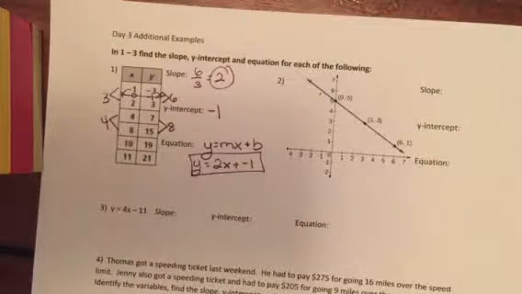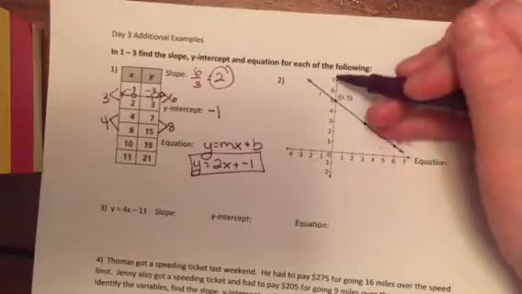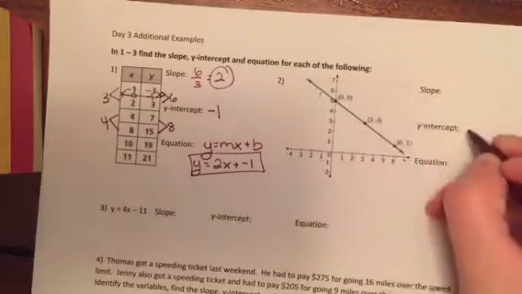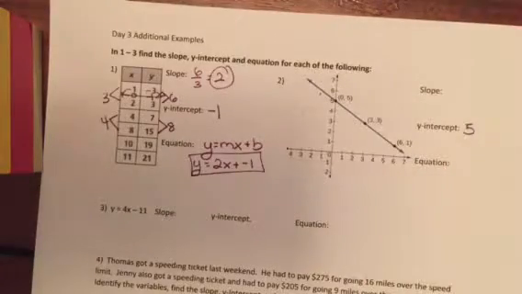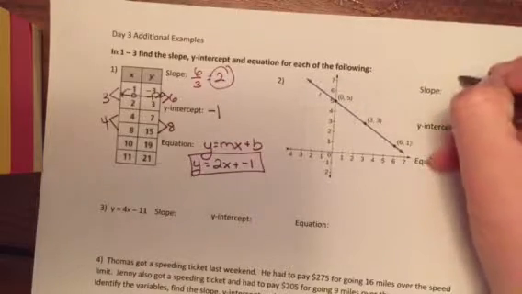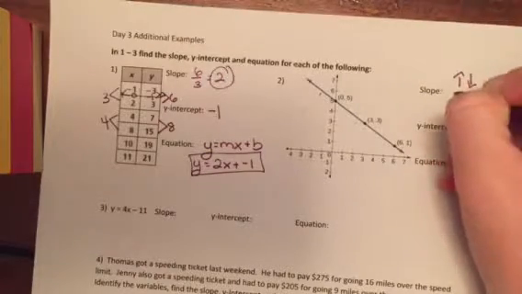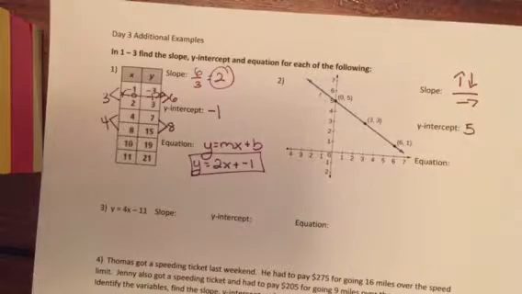Okay, looking here, we'll start with the easiest. The y-intercept is where it crosses the y-axis. I see it crosses it there at 5. To find the slope from the graph, I always think of it, how much do I have to go up or down and to the right to get from one coordinate to the next?